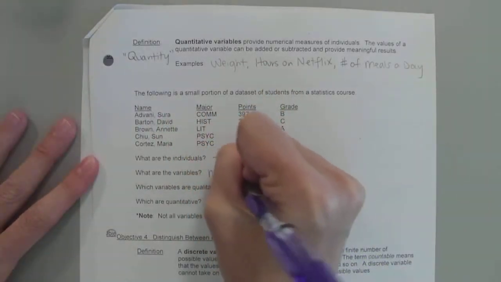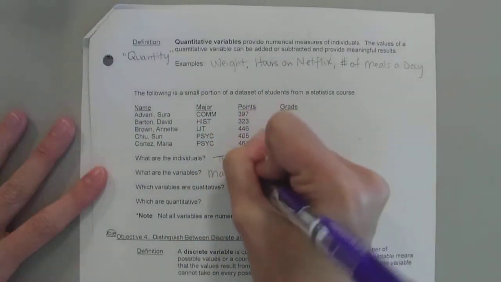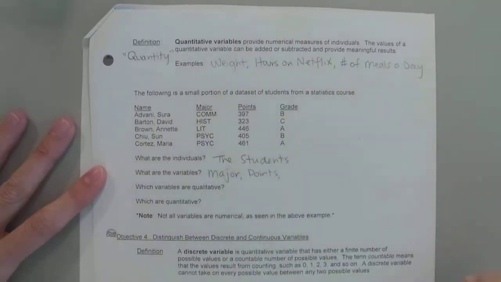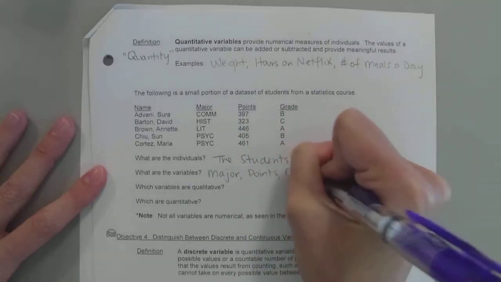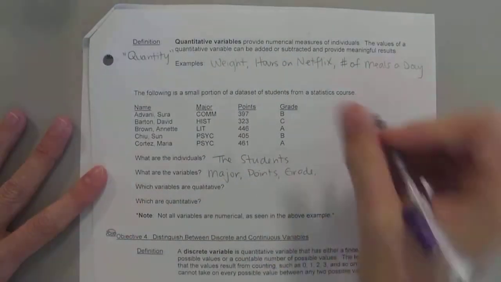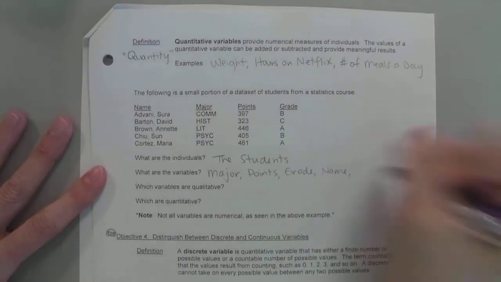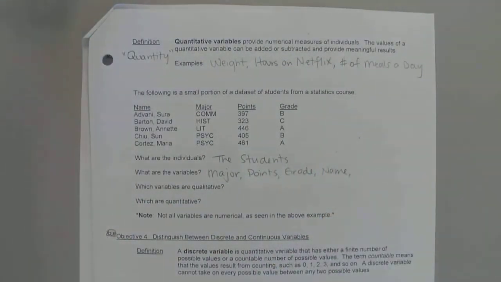All right, what are some of the variables? And there's a lot here, not just the obvious labeled ones, right? So what are some of the variables of these students? Majors. What else? Points. What else? Grade. What else? And I heard outside factors, basically anything else we wanted to name. Gender, weight, eye color, right?